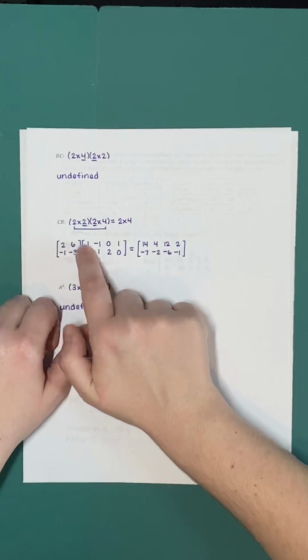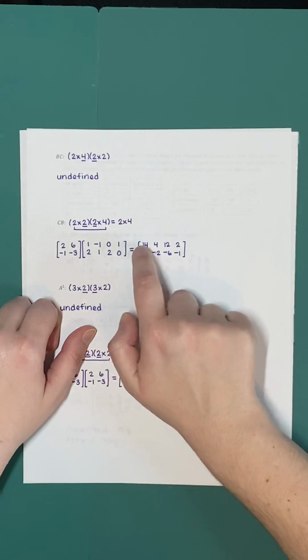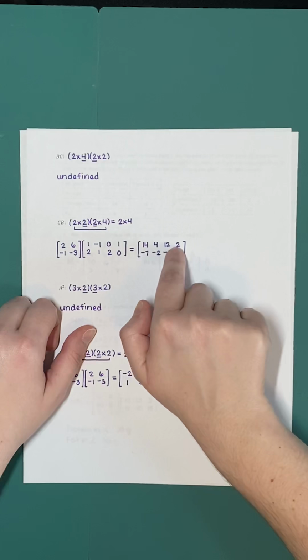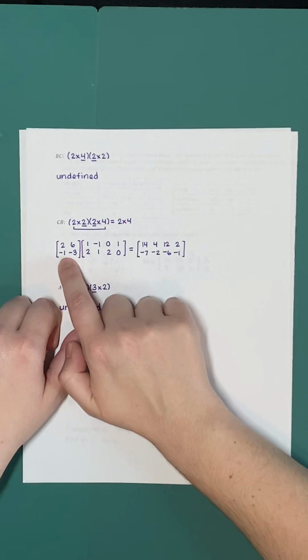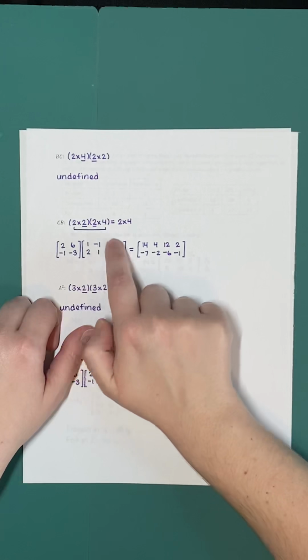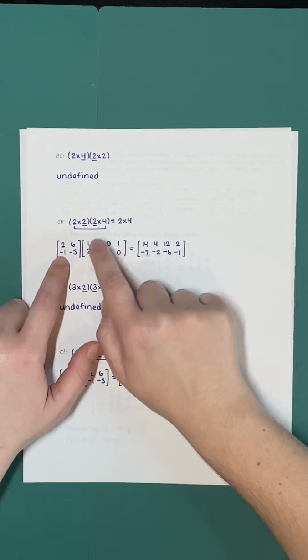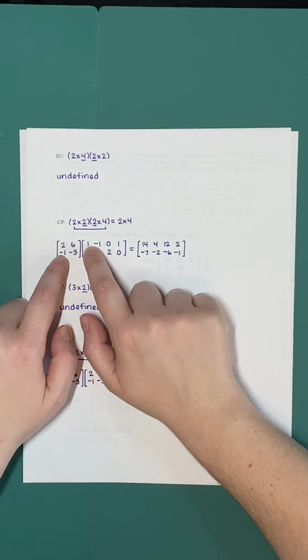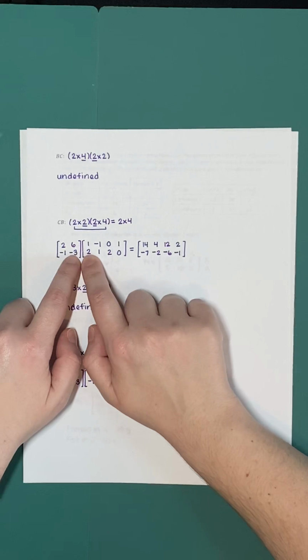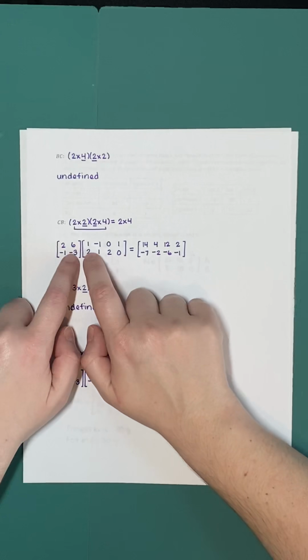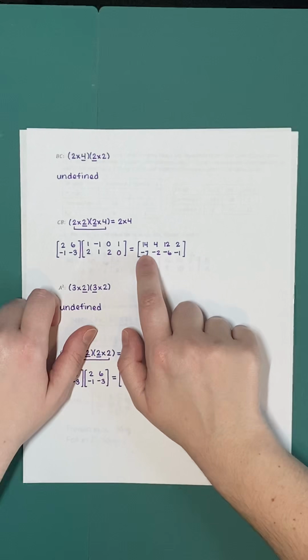So I've matched up my first row with all 4 columns. That's filled in the entire first row in my answer matrix. So now I can go to the second row. So second row matched with our 4 columns. So negative 1 times 1 is negative 1. Negative 3 times 2 is negative 6. Negative 1 plus negative 6 is negative 7.